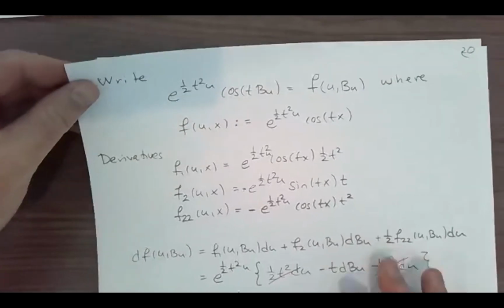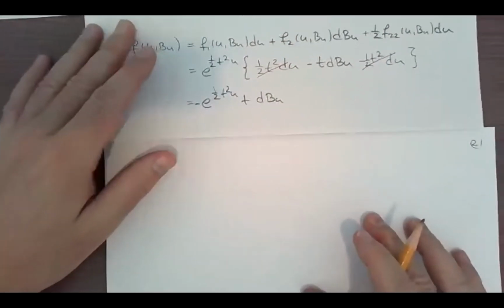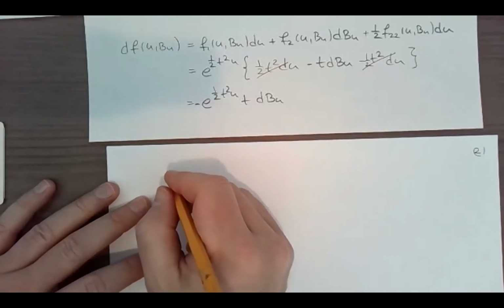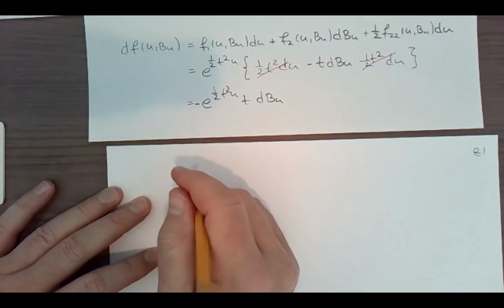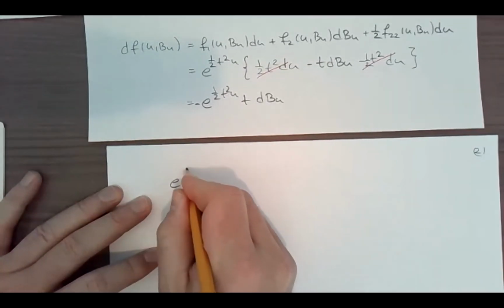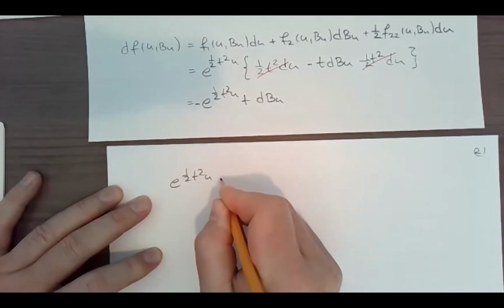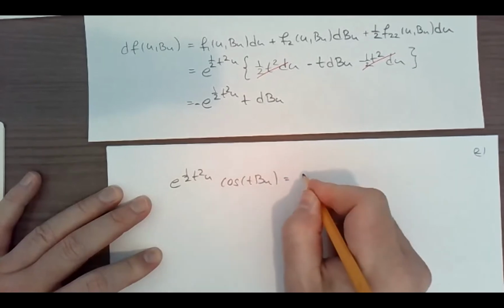Because of this calculation, we now have that. I have my e to the 1/2 t squared u cosine tB_u. This was my f.